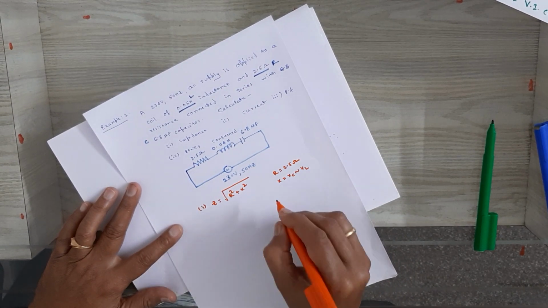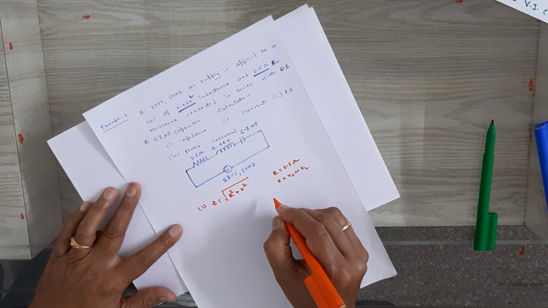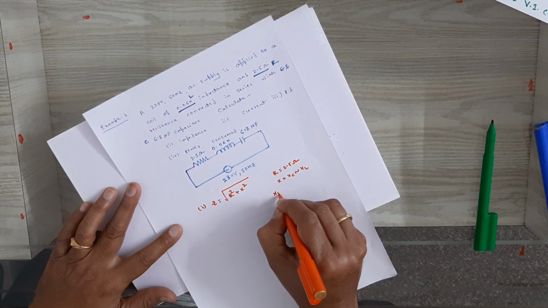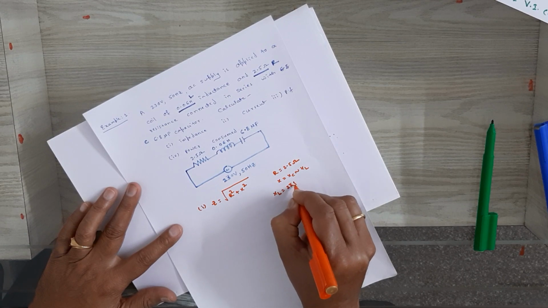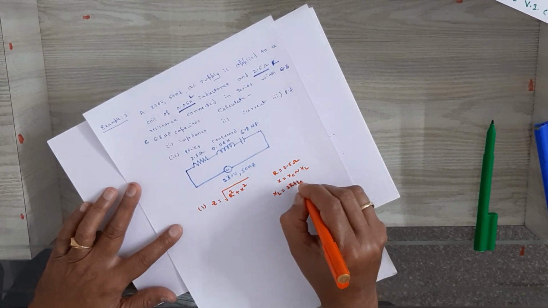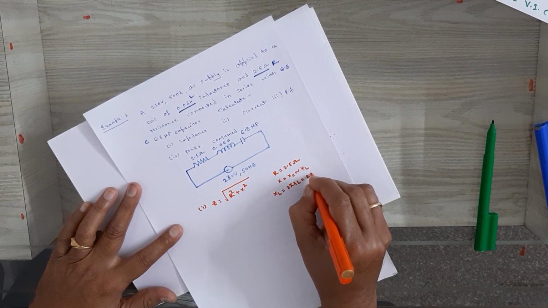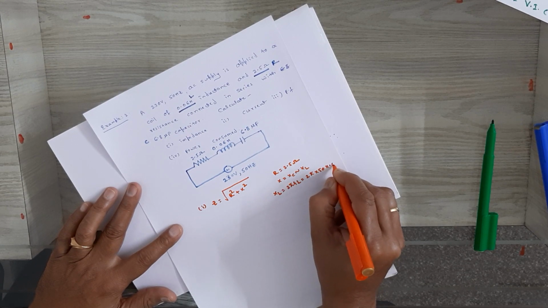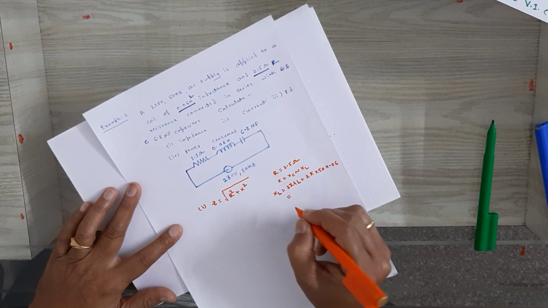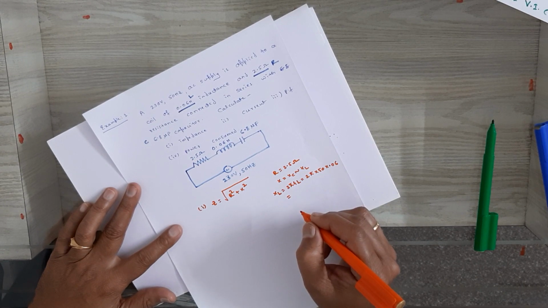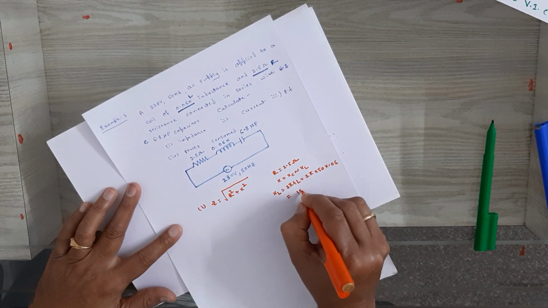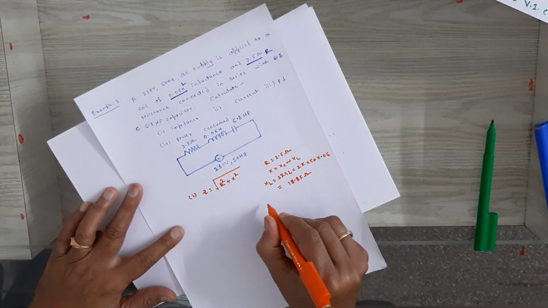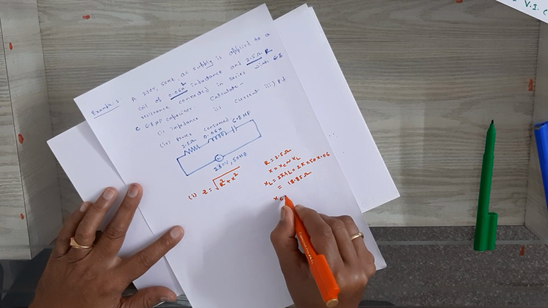Then our ultimate goal is to first find out XL and XC. First I will calculate the value of XL. XL is equal to 2 pi FL. Then you substitute the values: 2 pi, F is 50, L is 0.06. Therefore, the value of inductive reactance that we are getting is 18.85 ohm.